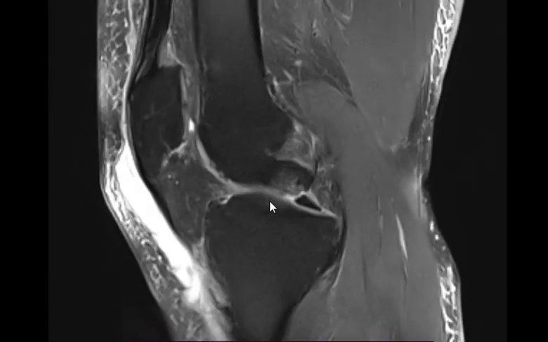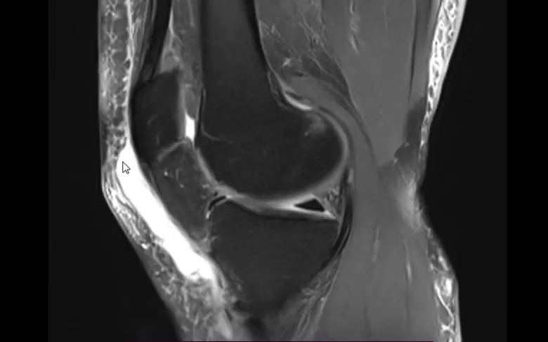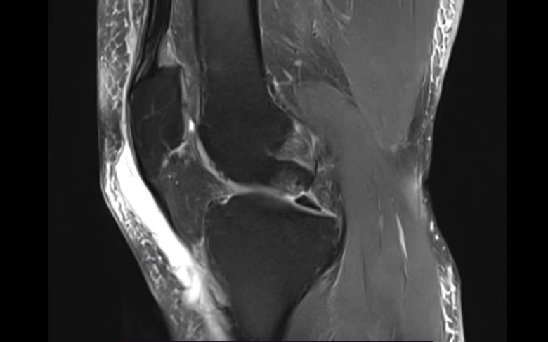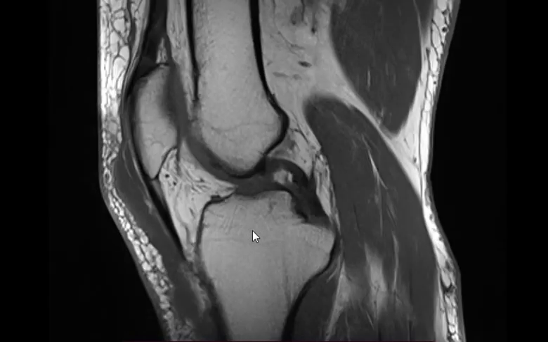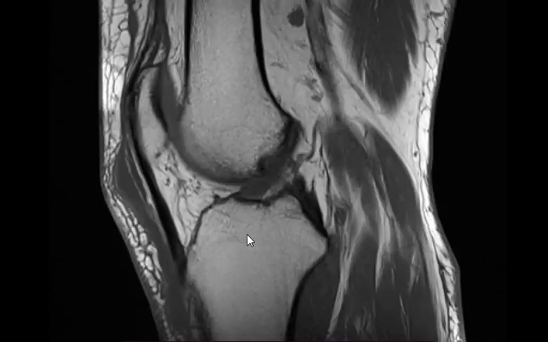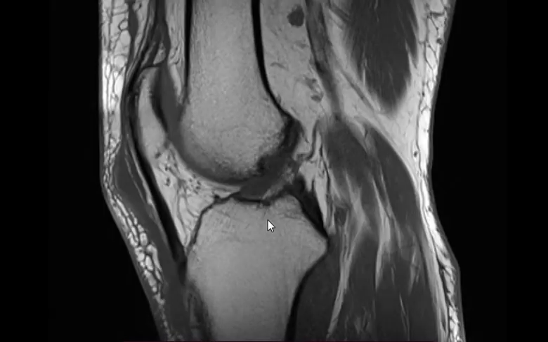Let's go to the coronal and see what is there. A patellar effusion, fluid. Okay. Maybe bursitis, or whatever. What else? What's this sequence? T1. Without fat sat, just T1.